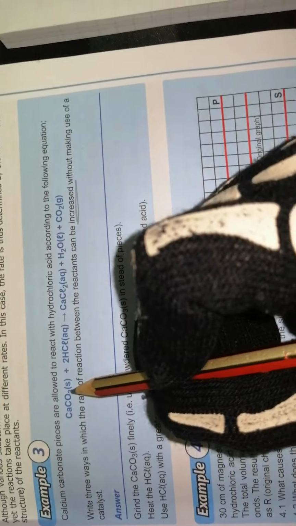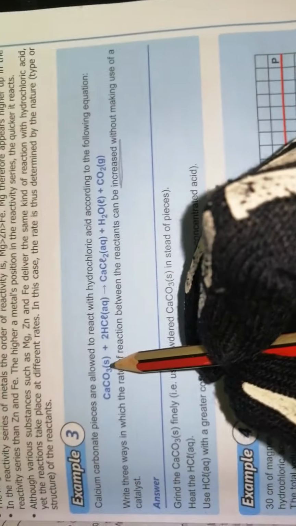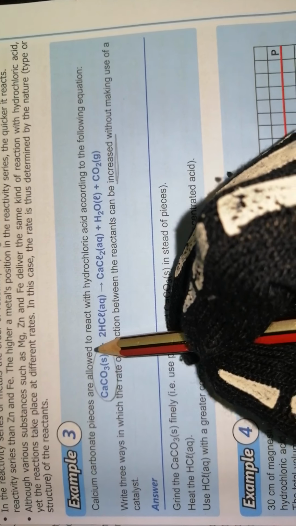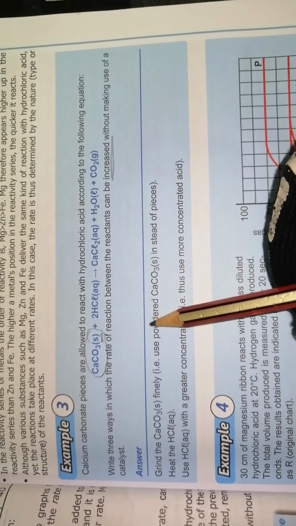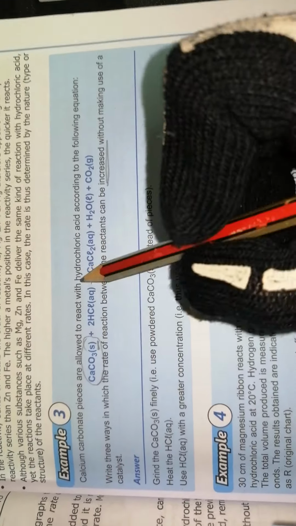Right, now if you look at this reaction, can you see you have calcium carbonate? And calcium carbonate is a solid. There it is there. S means solid. So if something is a solid, automatically when you think of solid, you should think of surface area. So you can take this calcium carbonate, grind it up into a fine powder to increase surface area, and an increase in surface area will increase the reaction rate. The next thing you can do is, if you look at HCl, can you see it's aqueous?